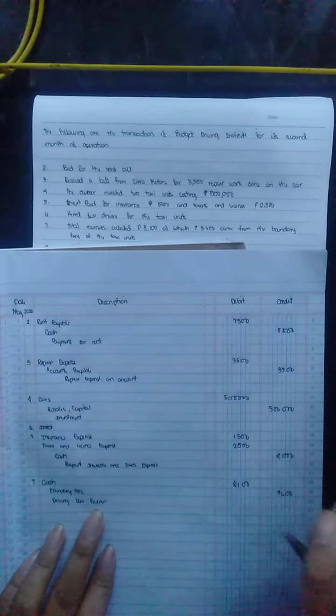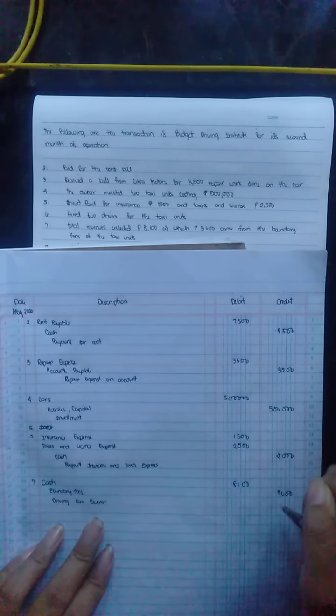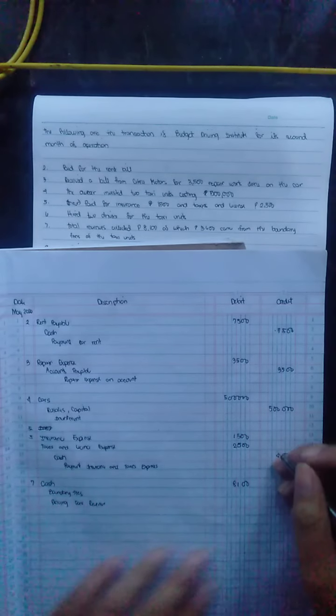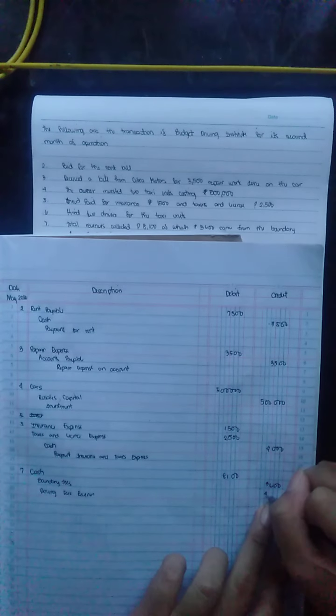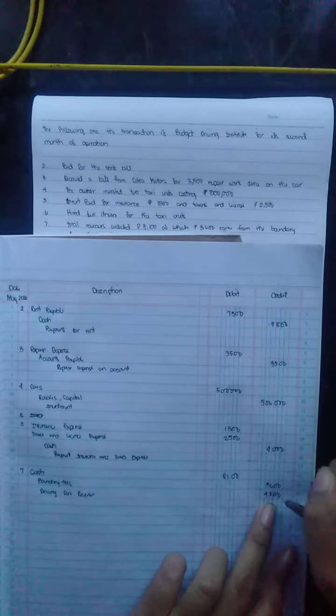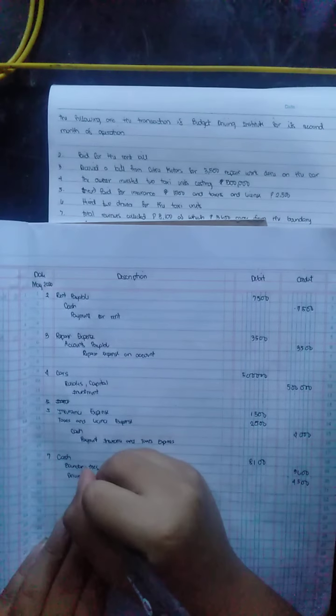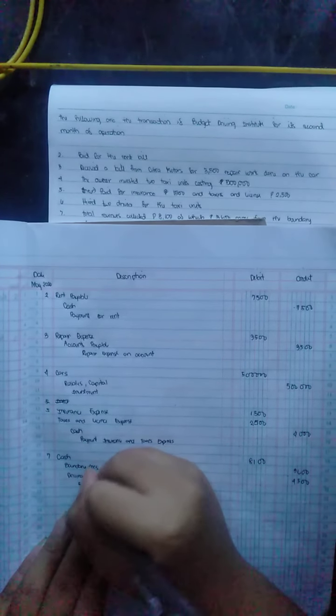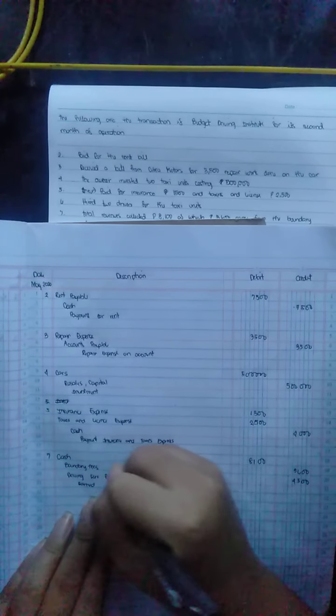So, yung natitira doon is 4,500. So, dito natin lalagay. So, explanation. Earned revenue.